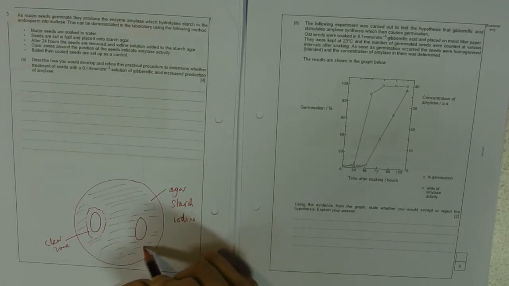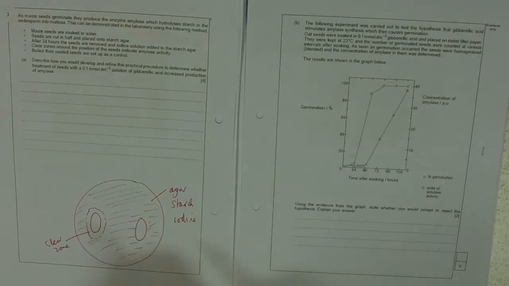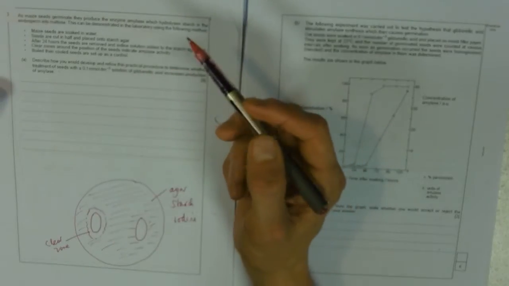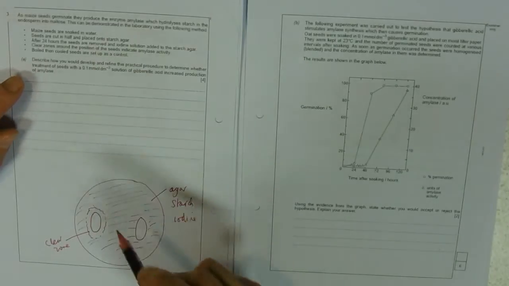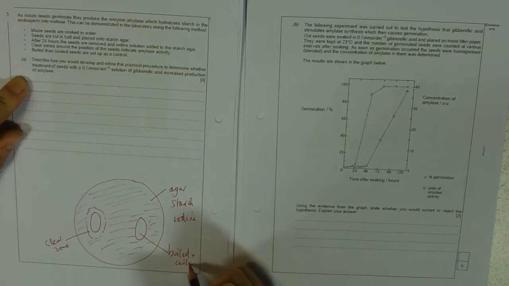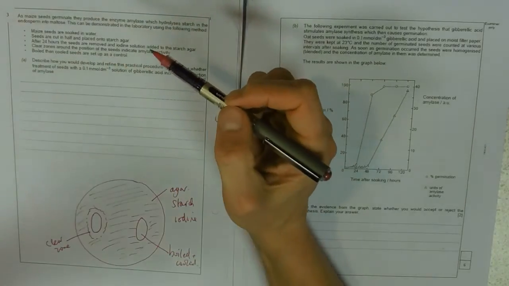Whereas the other one didn't. They didn't work very well, but some of them did have a clear zone. That was enzymes produced by the seed diffusing out into the agar and getting to work on this starch. So the amylase produced digests that starch to maltose, and that's why it wasn't black anymore. So that was that, boiled and cooled. So this might be the boiled and cooled. You've got that in your lab book.